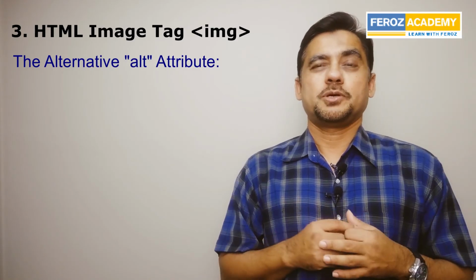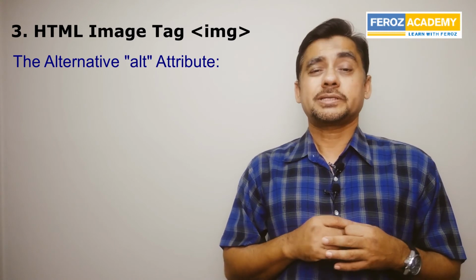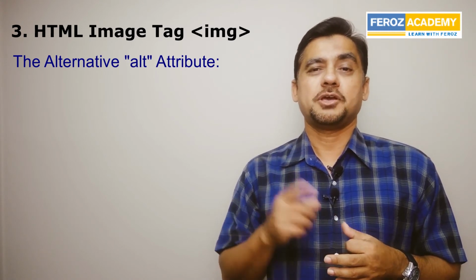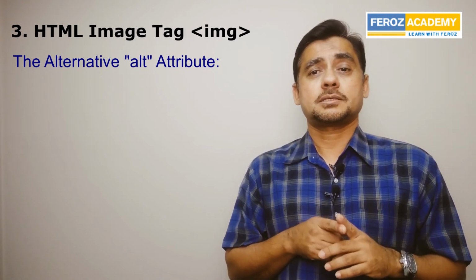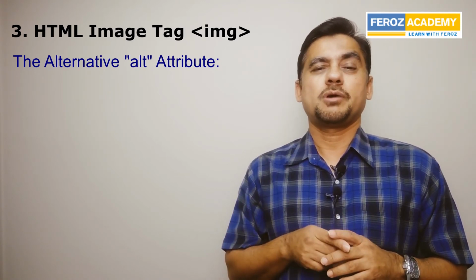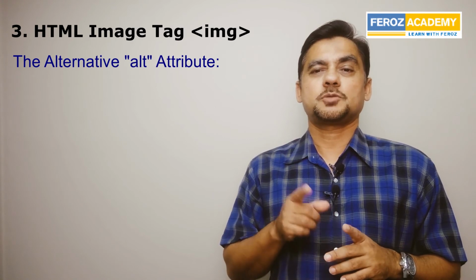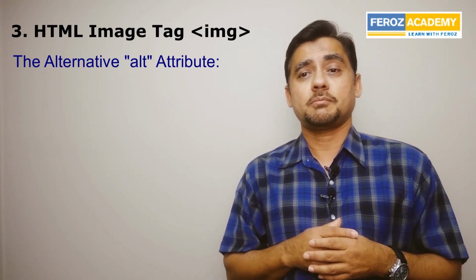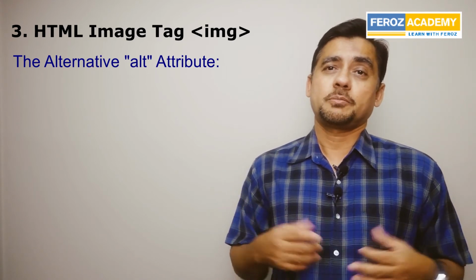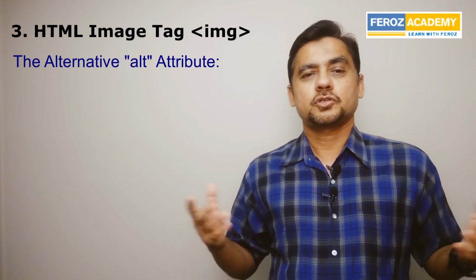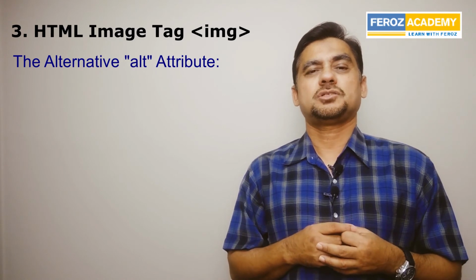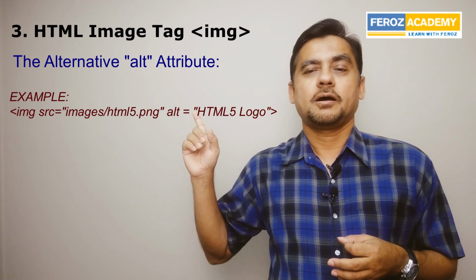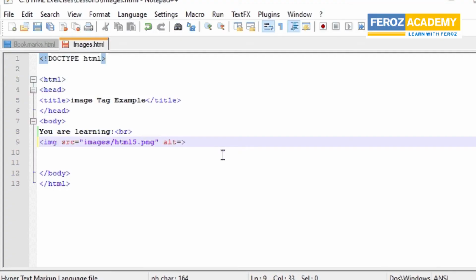The alternative attribute. The alternative attribute is used to provide alternative text for an image. The alternative text is displayed in the situation where a browser is unable to display the image for some reason, like unsupported image format, missing image, broken link, or too slow internet connection to load the image. Look at the example of using the alternative attribute.